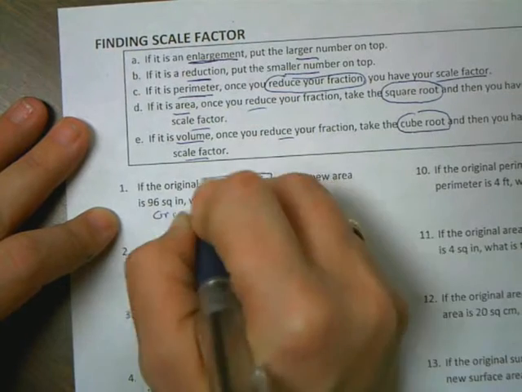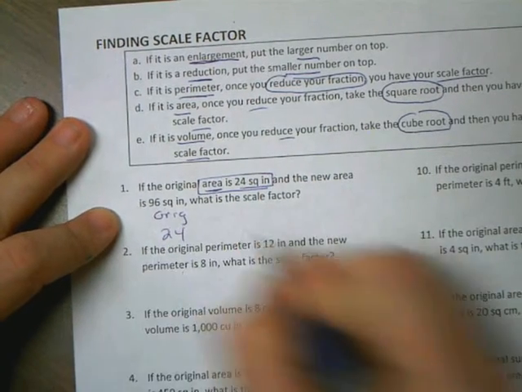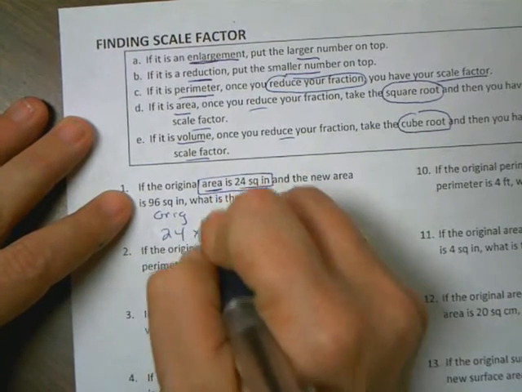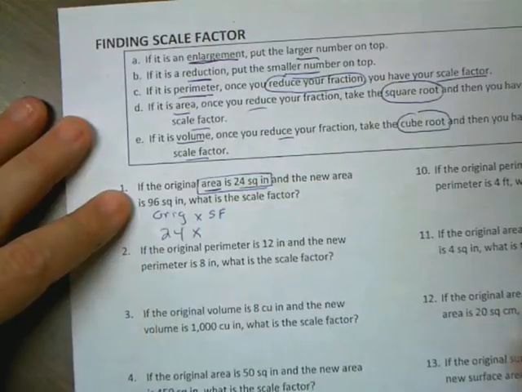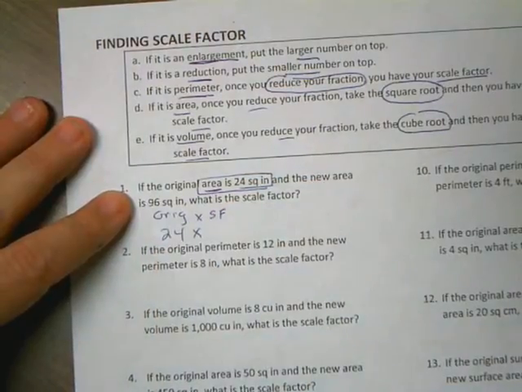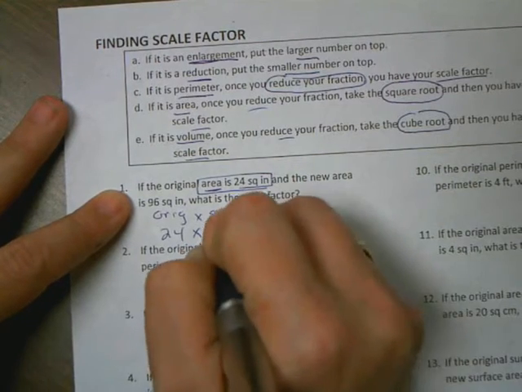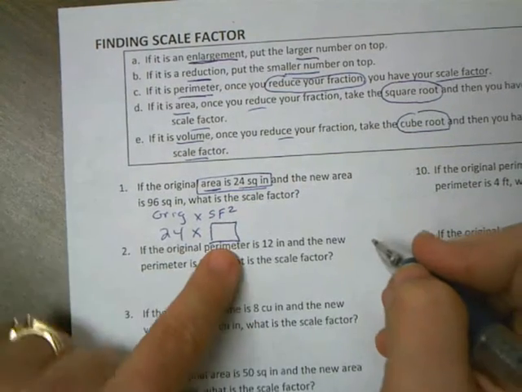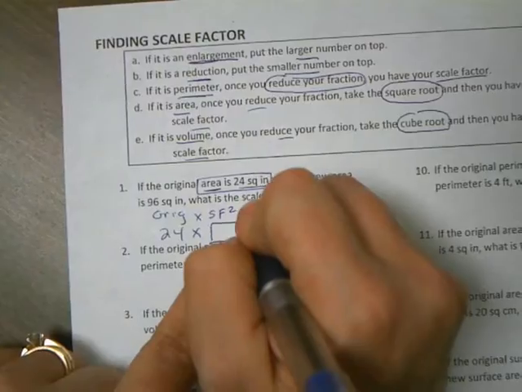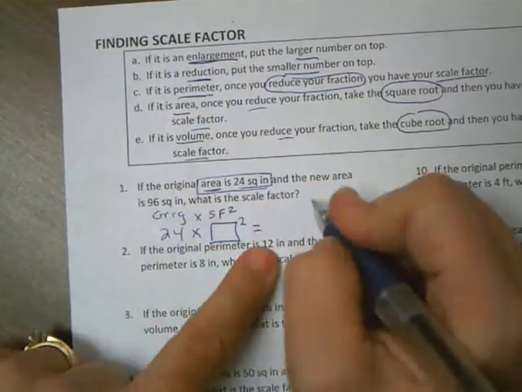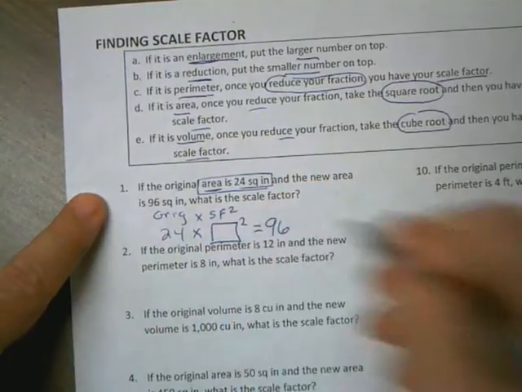area is 24. So write down 24. Then it's times scale factor for area is to the what power? Second. Area is second. Very good. So you really are putting an imaginary box, because that's what we're trying to find. And something raised to the second power has to give you 96 in the end.